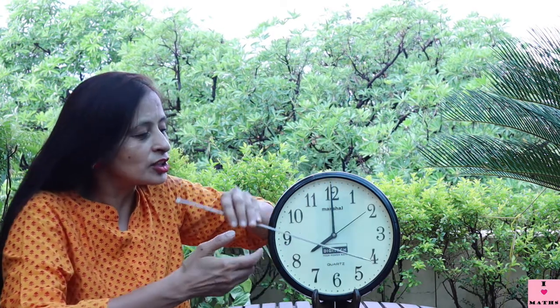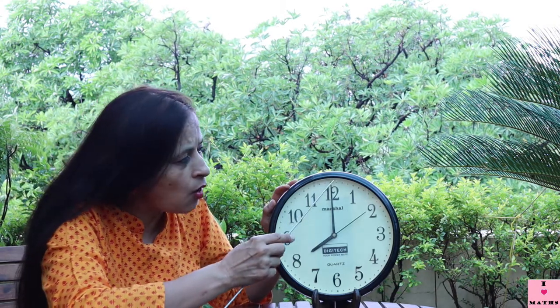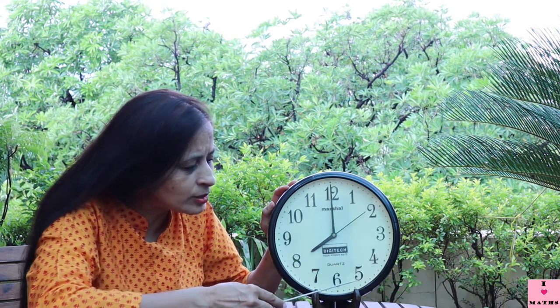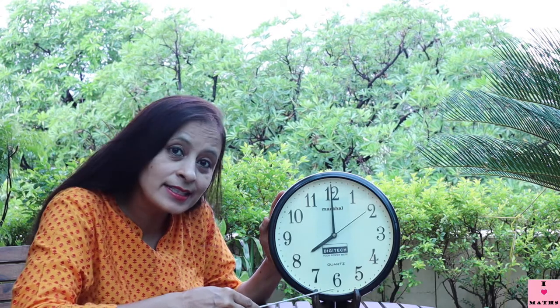Right? So children, when our minute hand travels all along and comes to 6 from 12, our minute hand has travelled half of the clock. Yes or no? It has travelled half of the clock. And that is the reason when our minute hand is at 6, we call it half past.